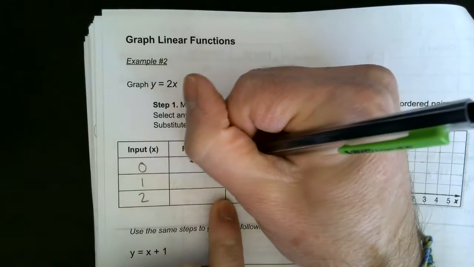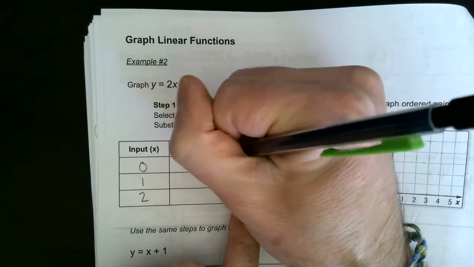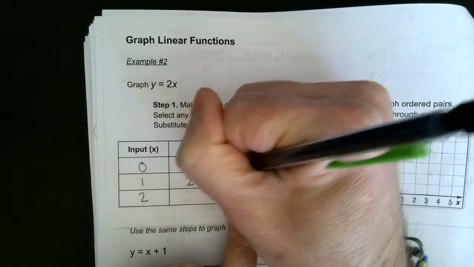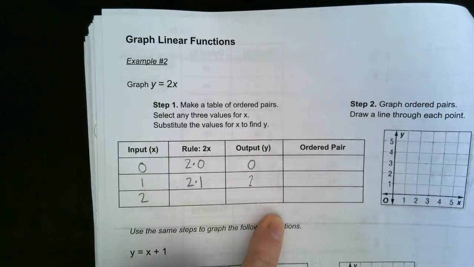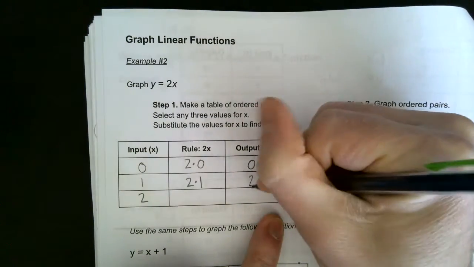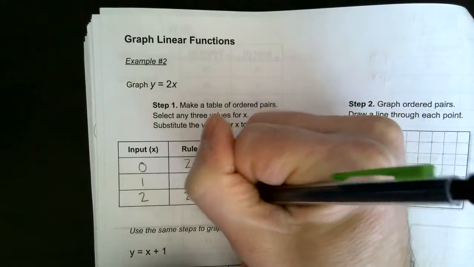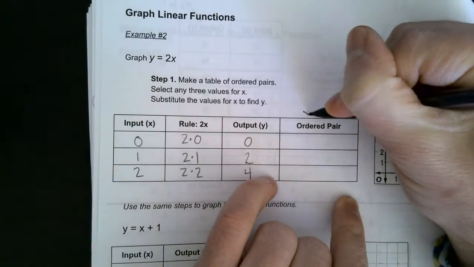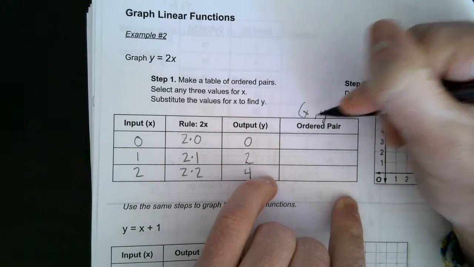So if the rule is times 2, to get our output, we'll do 2 times 0, which is 0, 2 times 1, which is 2, and then 2 times 2, which is 4. So then our ordered pairs, an ordered pair is an x and a y.